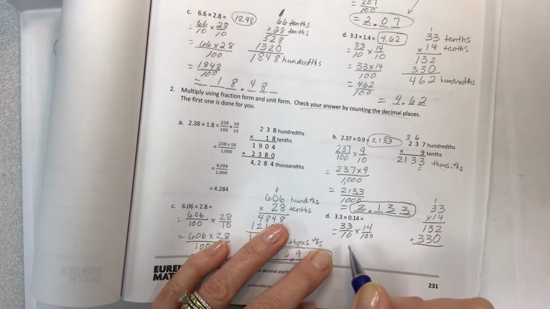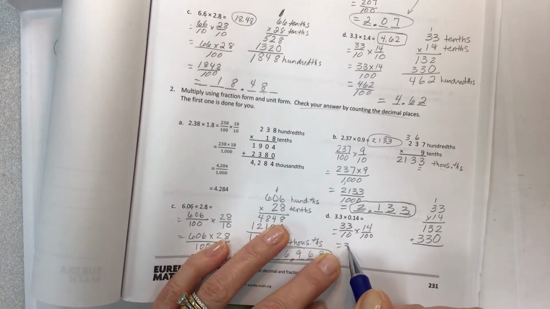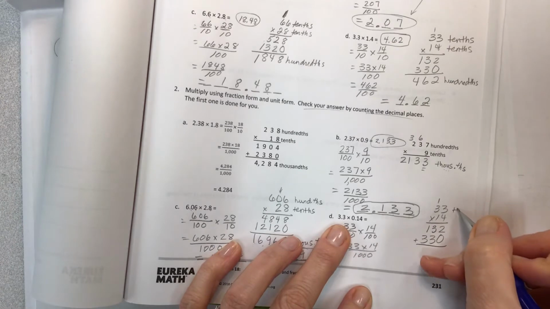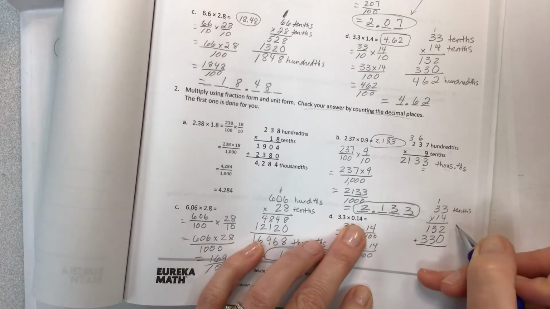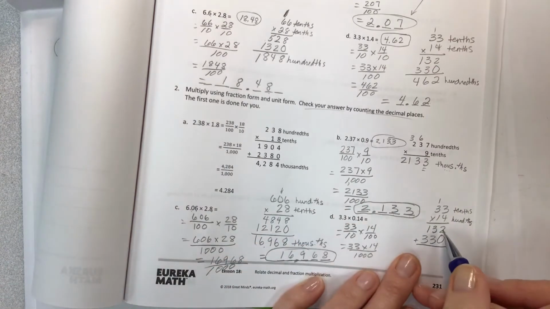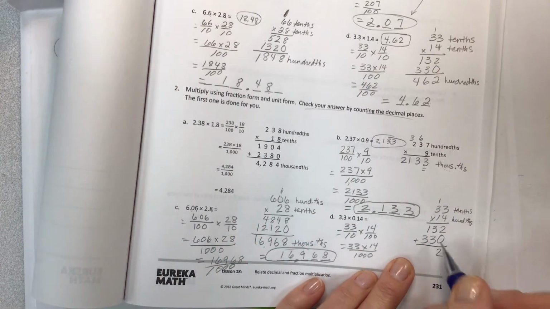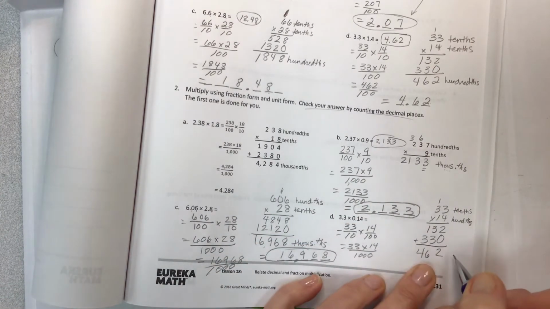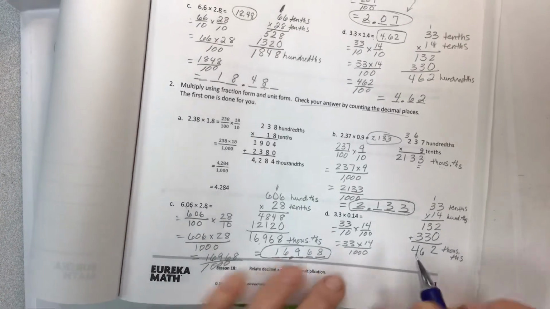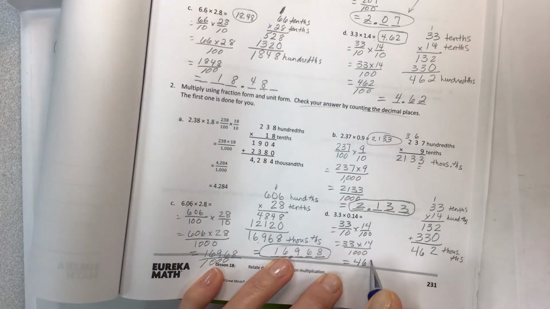Now let me go back because we are doing this out of order. 33 times 14 over 1,000. Label your places. It's 33 tenths and 14 hundredths. Thousandths. Now we have our partial products, so you can add them. 462, it's going to be thousandths. 462 thousandths. And now we have our answer, 462 over 1,000.